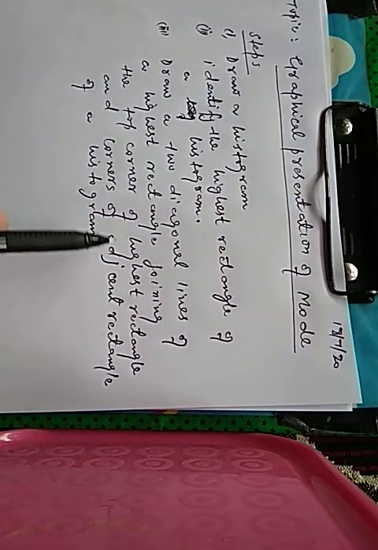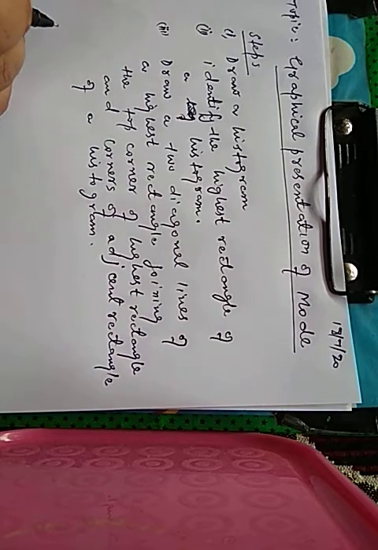And these two diagonal lines will be intersecting each other.